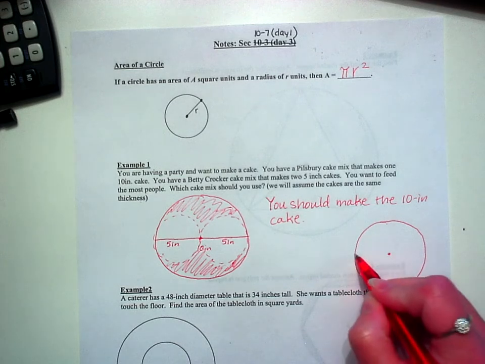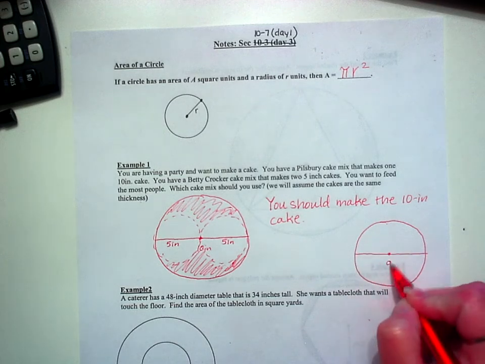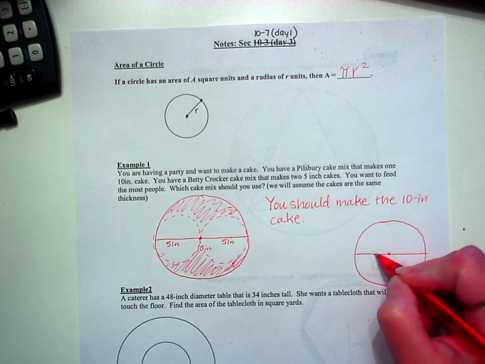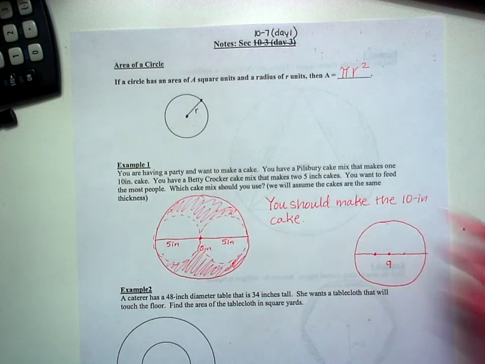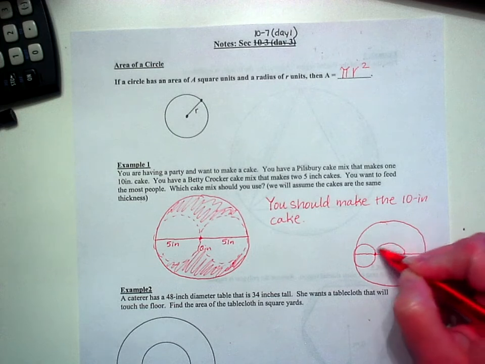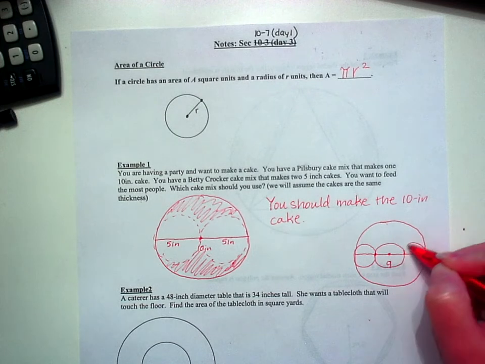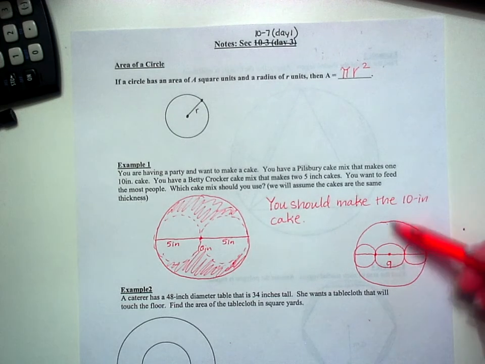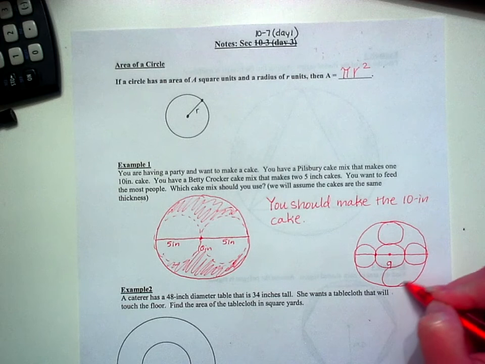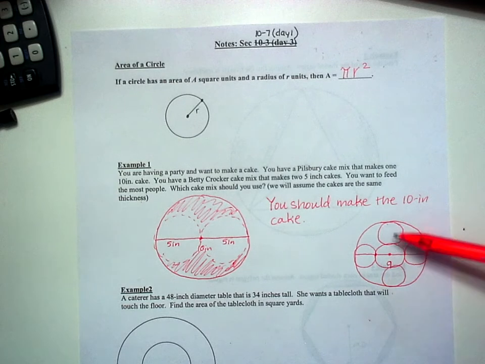So a 9-inch cake means all the way across is 9 inches. So I could fit 3 3-inch cakes around there. So I could fit a 3-inch cake here, I could fit a 3-inch cake here, I could fit a 3-inch cake here. And then I could do the same thing vertically, a 3-inch cake and a 3-inch cake. Okay? So right now I have 1, 2, 3, 4, 5 3-inch cakes.